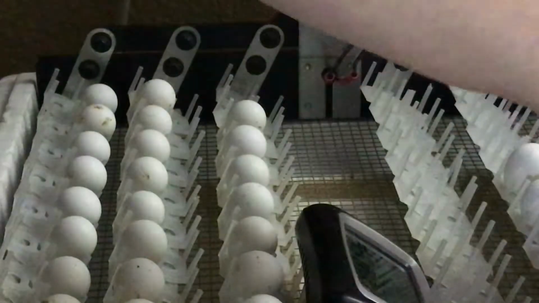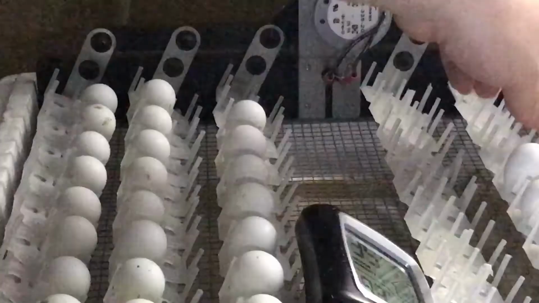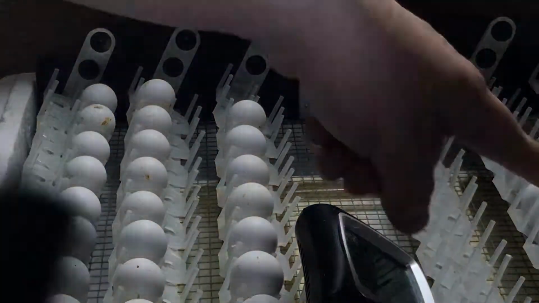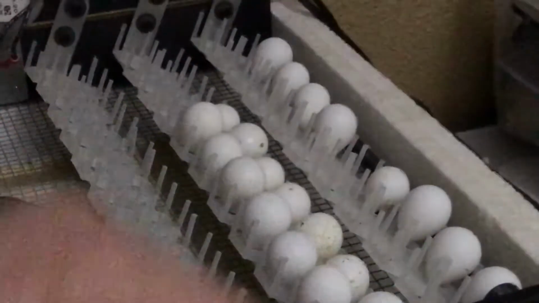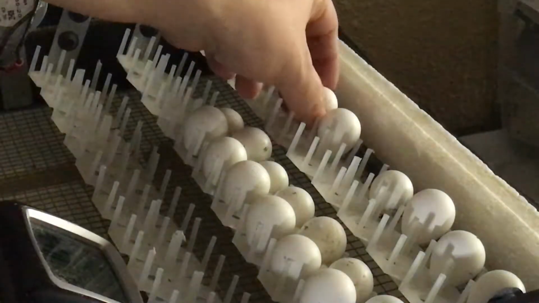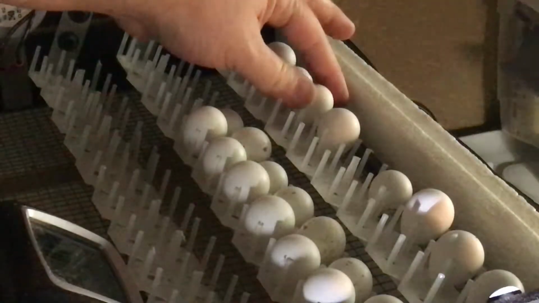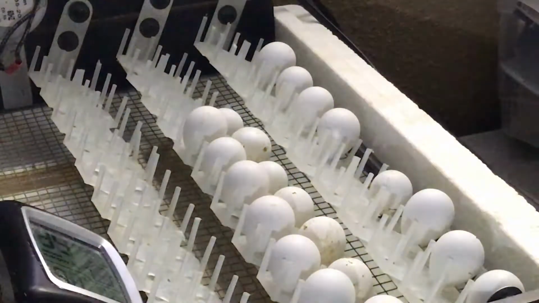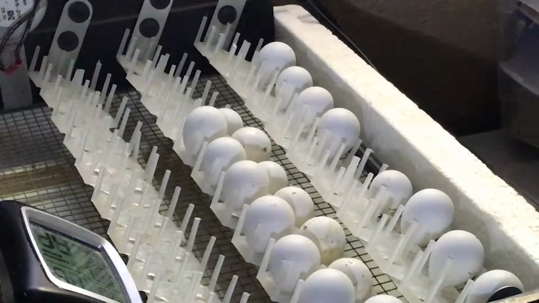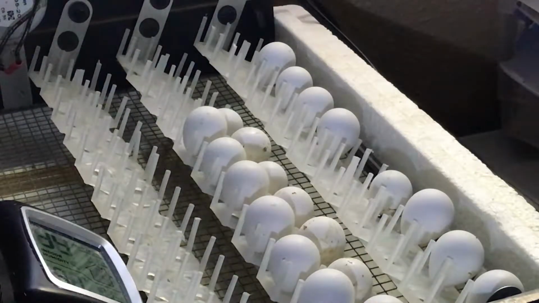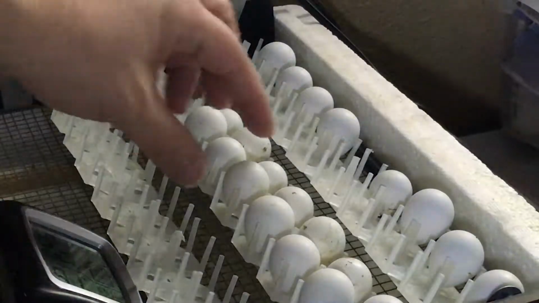And so I've already candled all of these, and I set all the ones that look like that over to this side. So out of our eggs, this first row was all eggs that appeared like they had started developing and then for various reasons had stopped. He also mentioned that since it is January in Texas and we had some pretty cold weather, they may have frozen before they even had a chance to really get started.